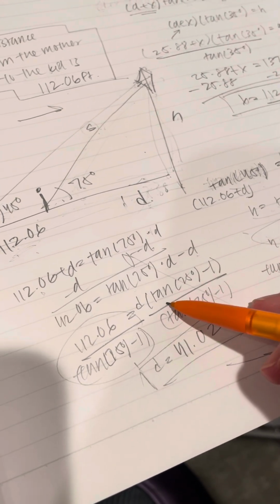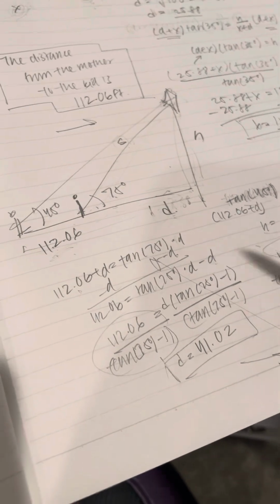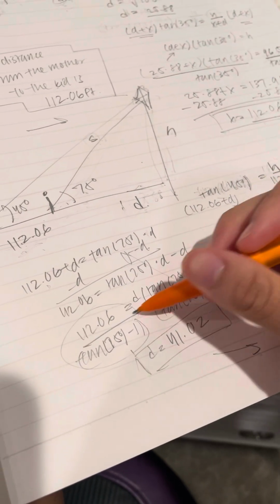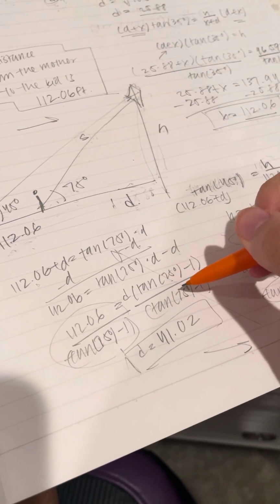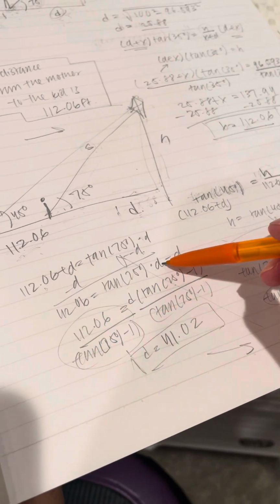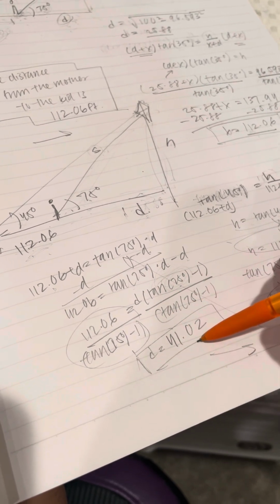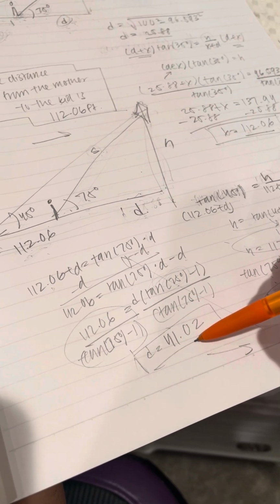So then I factored d out of this, and I got d times tan 75 degrees minus 1. Then I divided this chunk from both sides, and I got d equals 41.02. I put this in the calculator. Okay, next page.